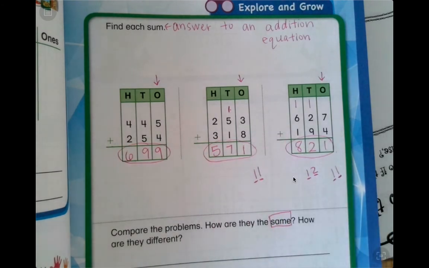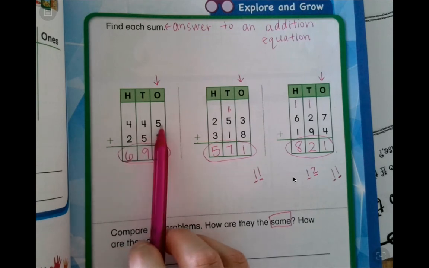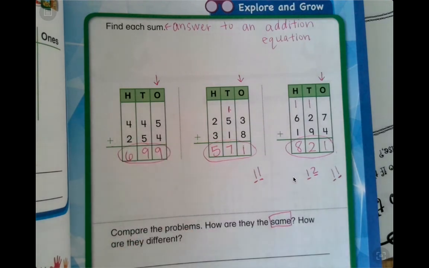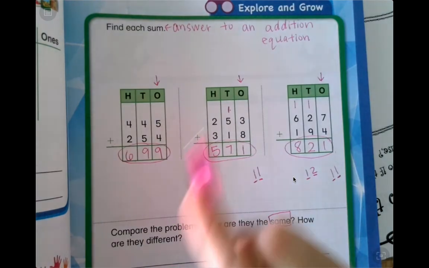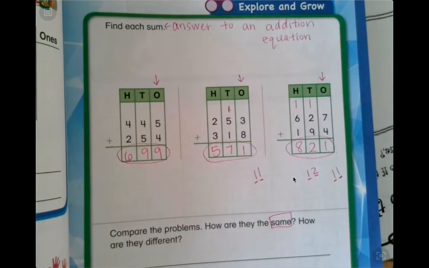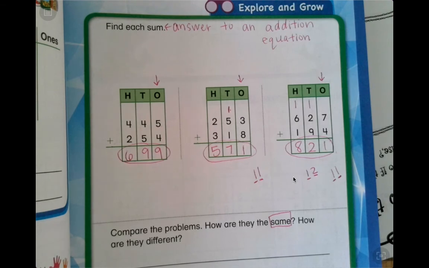How else are they the same? Olivia? They all have numbers. They all have numbers, of course. What type of numbers do they have, Olivia? They all have what type of digits? They all have 3 digits. Very good. How else are they the same? Emma? They all started in the ones place. I love that. We all started at the ones and the tens and the hundreds. We started the same way. The operation was the same. The numbers were different, but we did them the same way.